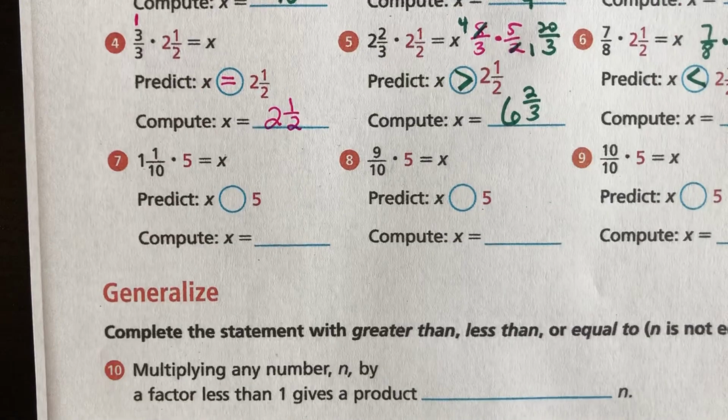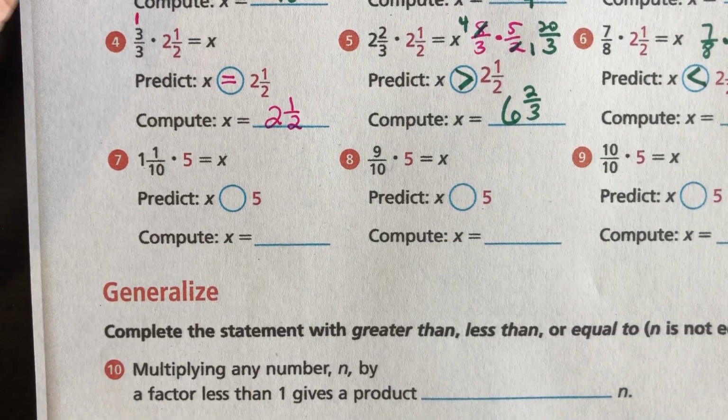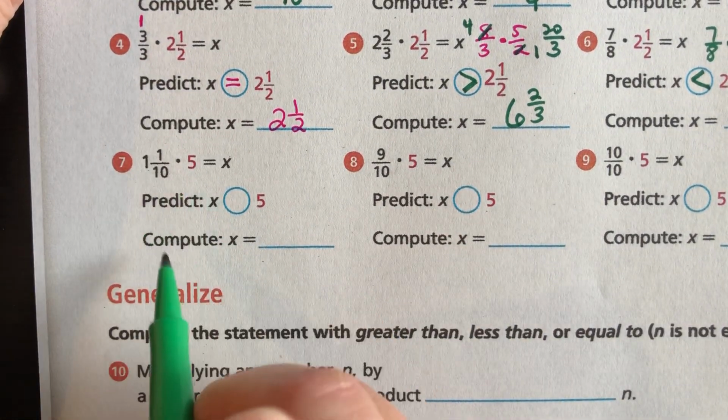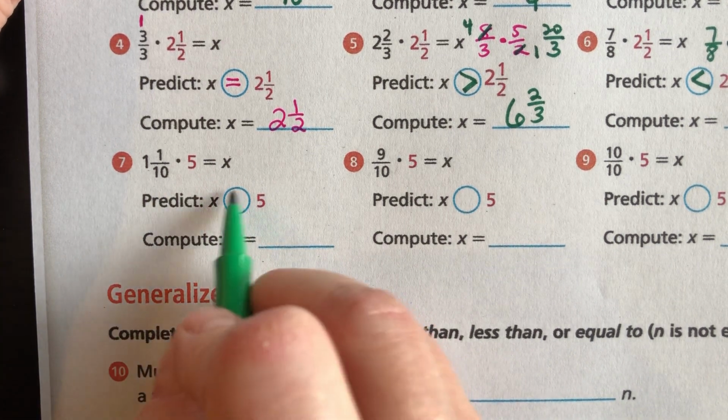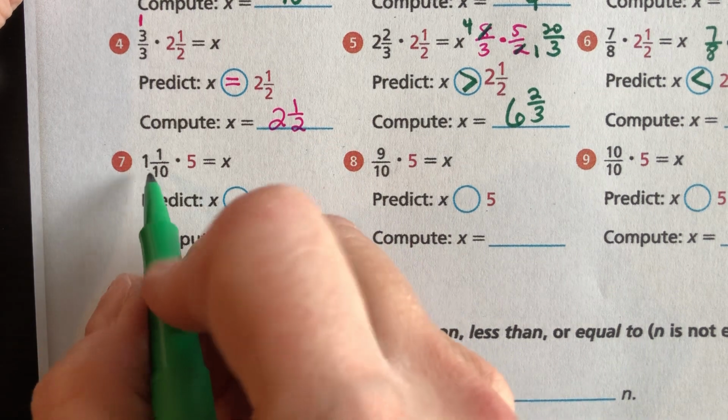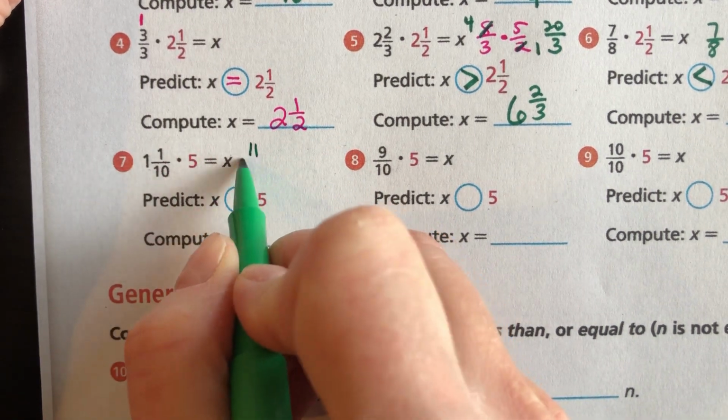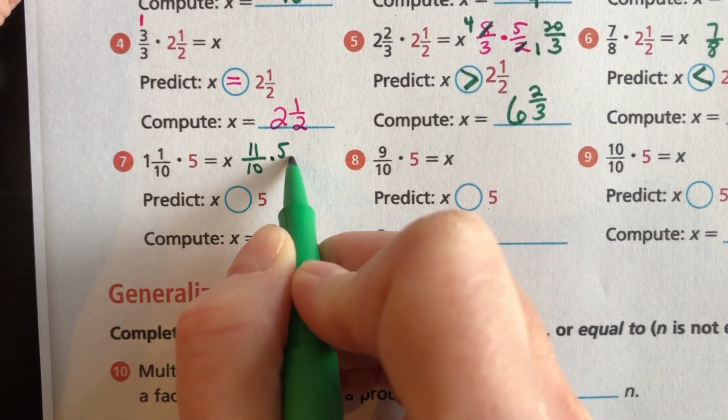All right, so now our predictions should be getting really good by problem number 7 here. 1 1/10 times 5. Do you think our answer is going to be more than 5, less than 5, or equal to 5? Put your prediction in there. And 10 times 1 is 10, plus 1 is 11/10 times 5.